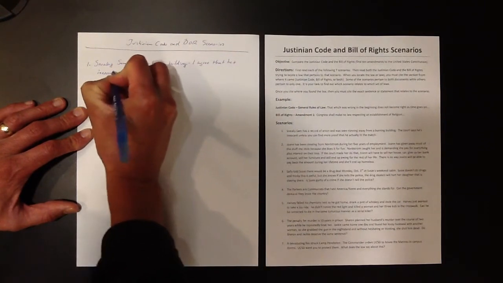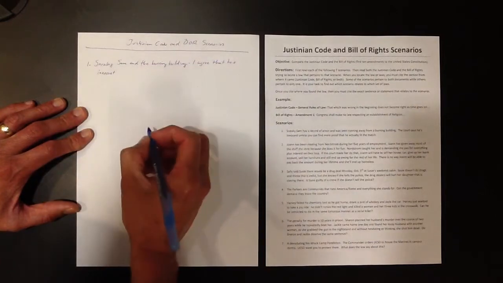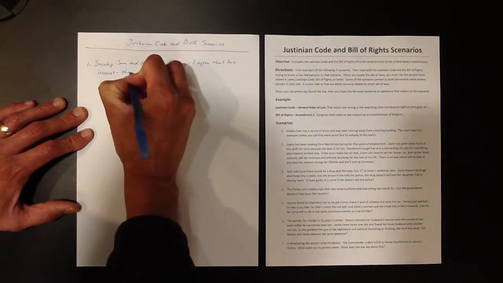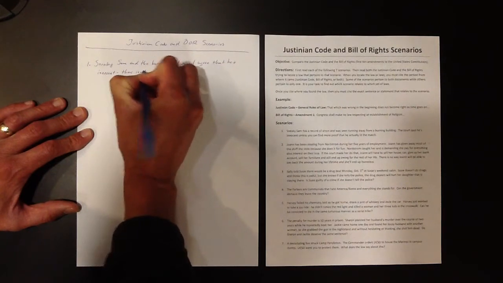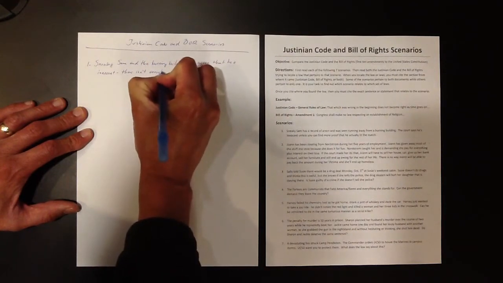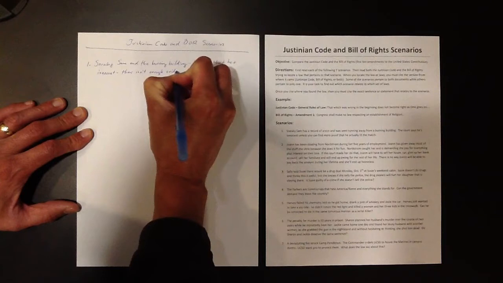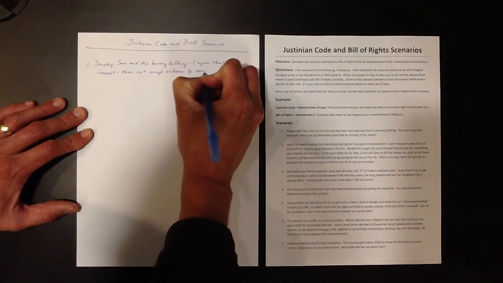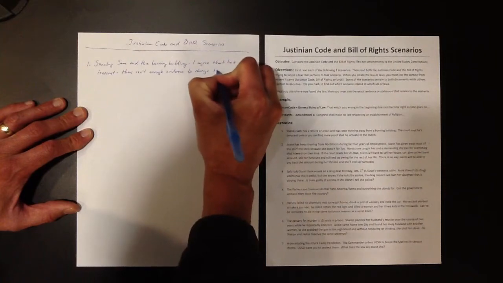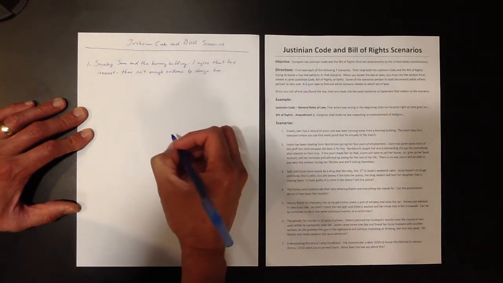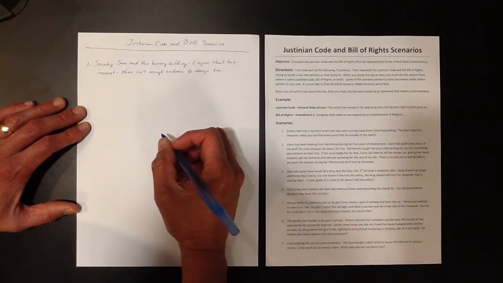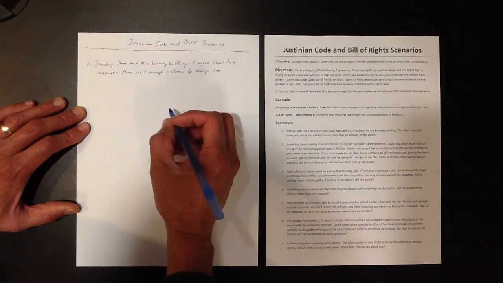Okay, so I'm documenting that and why. I'm going to also document why I agree that he is innocent. There isn't enough evidence to charge him. He was simply seen running from a burning building. That doesn't mean he lit the match. It doesn't mean that he was actually the one who did it. You don't have proof of that, and so you can't really convict him for that.